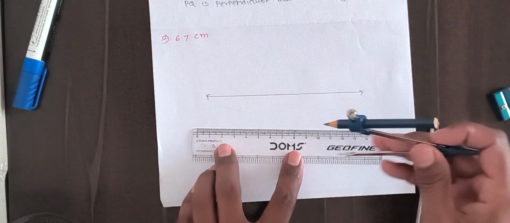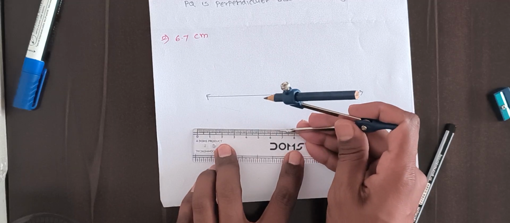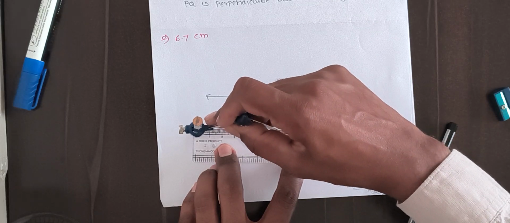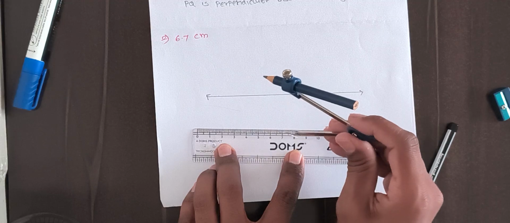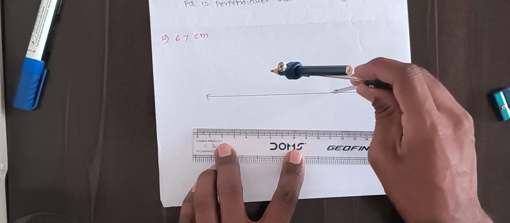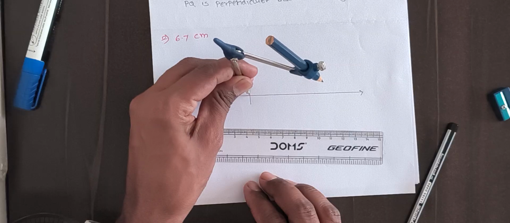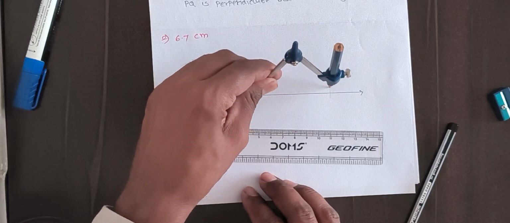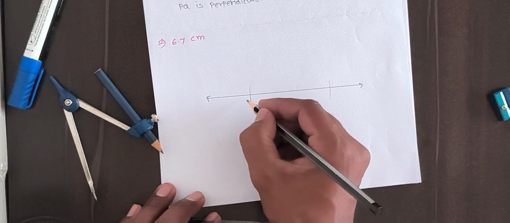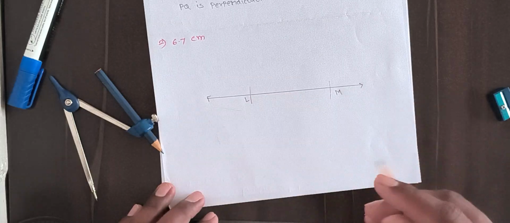Then in the rounder I need to take 6.7, from 0. I have taken 6.7 in this rounder. Now 6.7 I need to mark on the line. So this segment becomes 6.7. I need to give names for that. Suppose this is L and M.